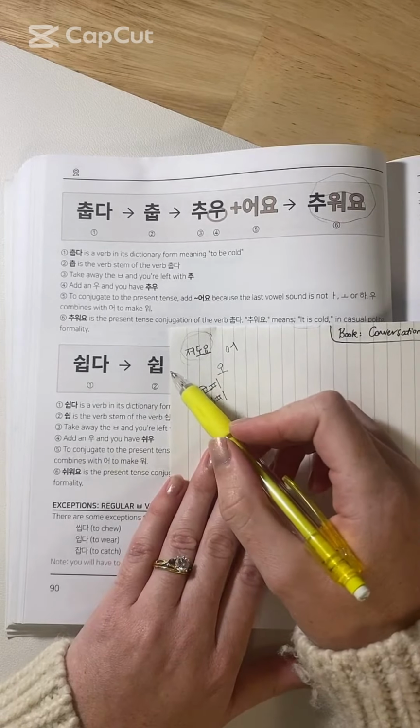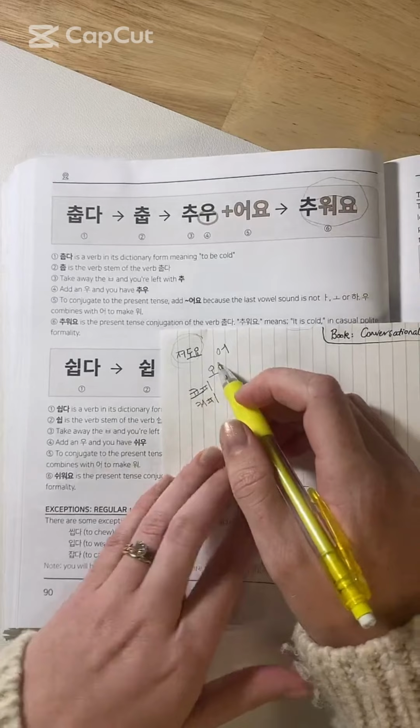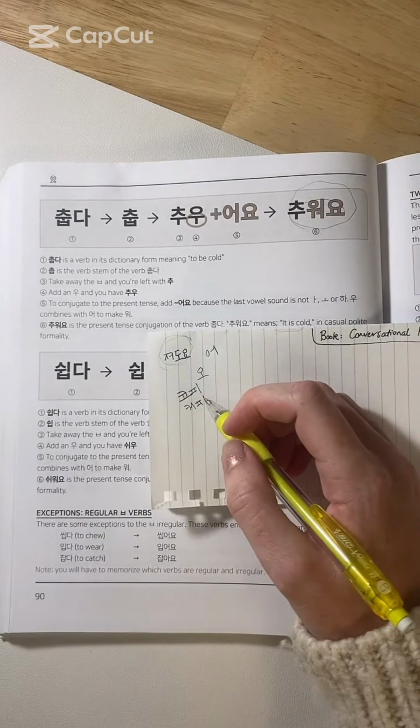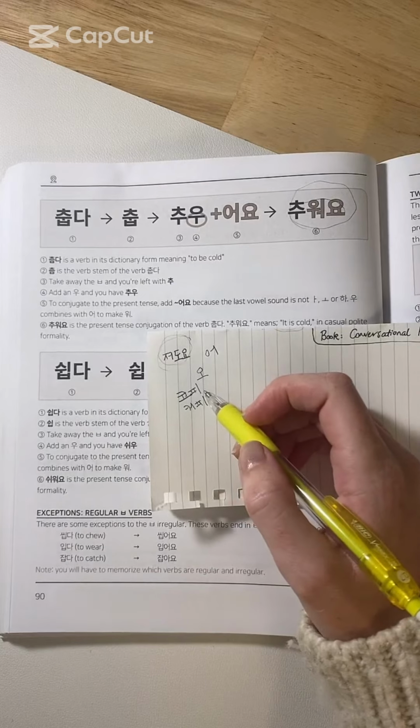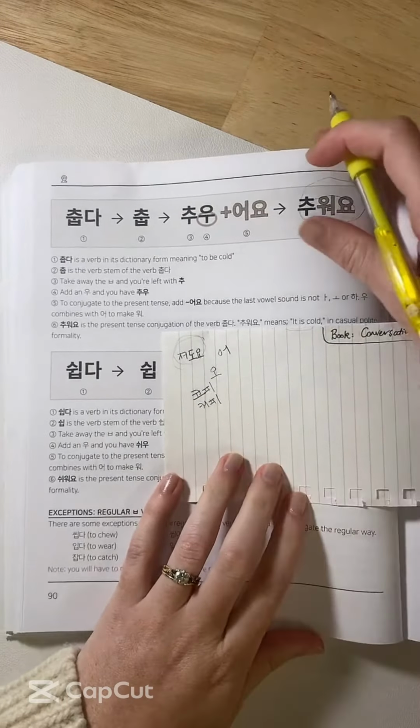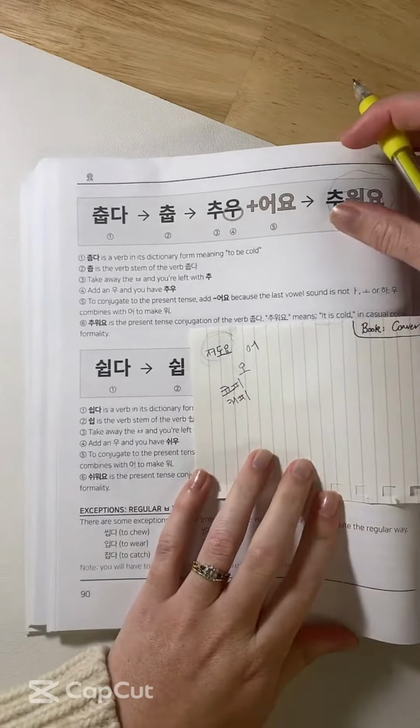Oh yeah, Shin Joseph saying 춥습니다. Yeah, when you're using the honorific form 습니다, you can just stick it on the end like that. 춥습니다. Yeah, good job. All right. So 쉽 is the verb stem. Now we take away the bup. So we're left with 쉬.